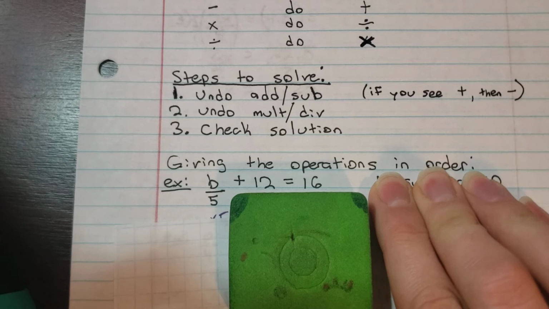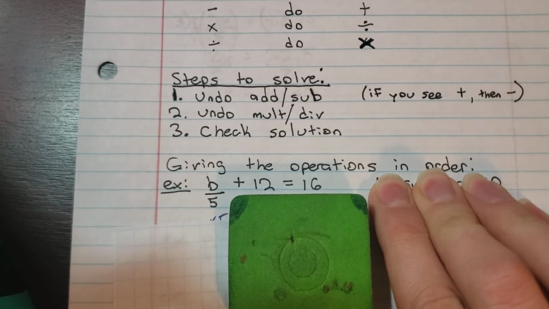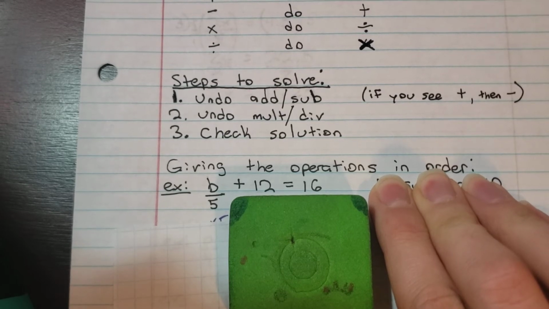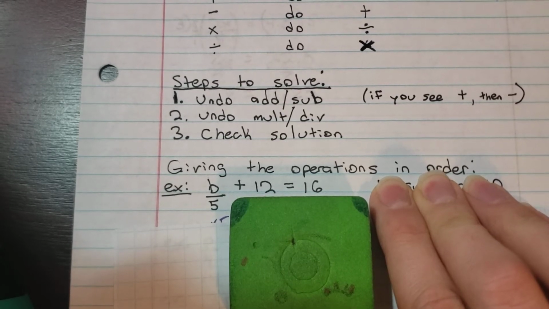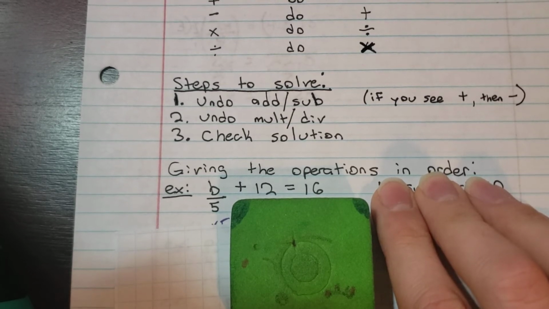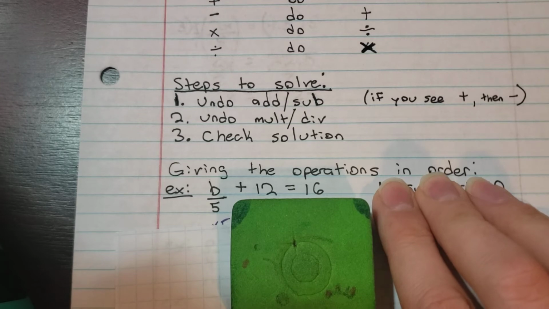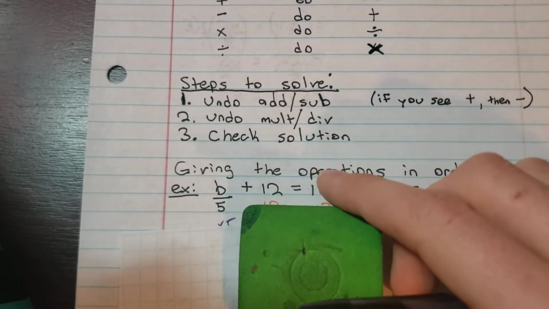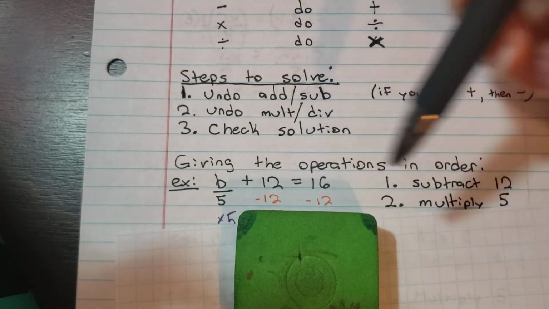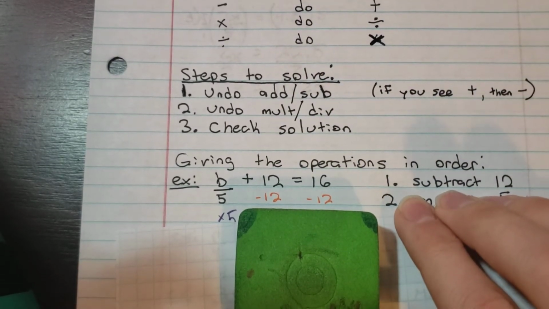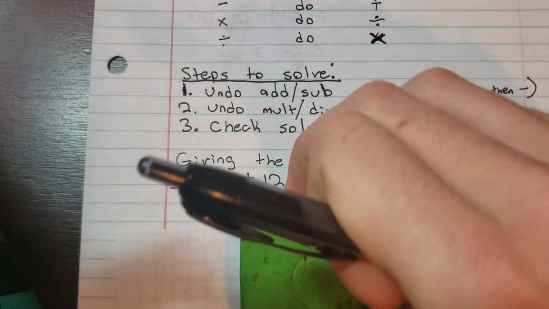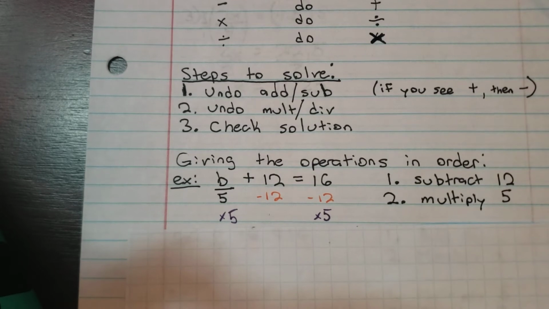B over 5 plus 12 equals 16. Okay. So again, following our steps to solve, first we're going to undo addition and subtraction. We have b over 5 plus 12, so we're going to first subtract 12. And what I do to one side of the equation, I have to do to the other. Okay. Now my second step, because it's b divided by 5, second thing I'm going to do is multiply by 5.